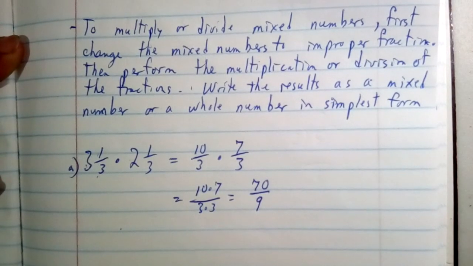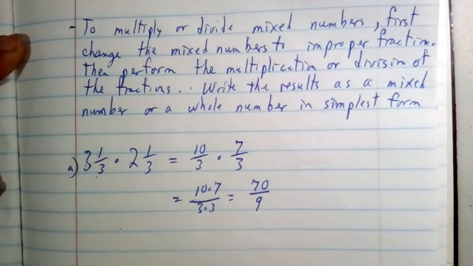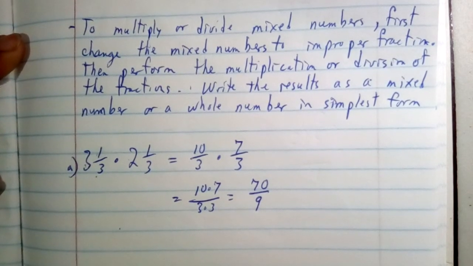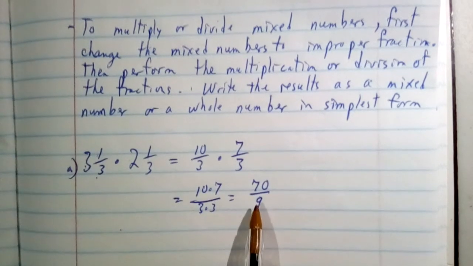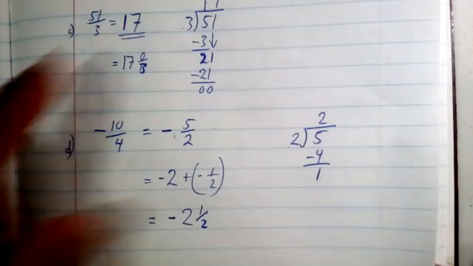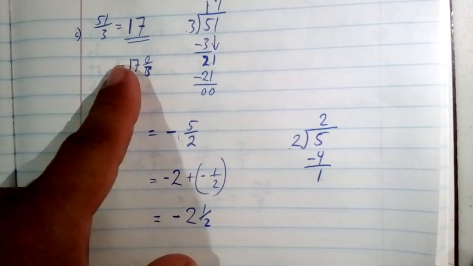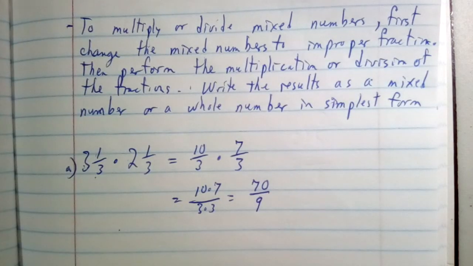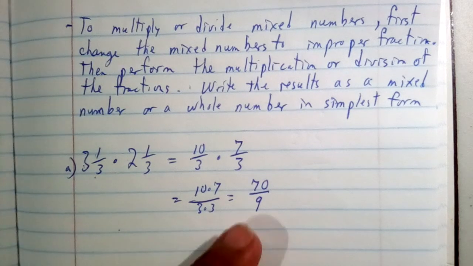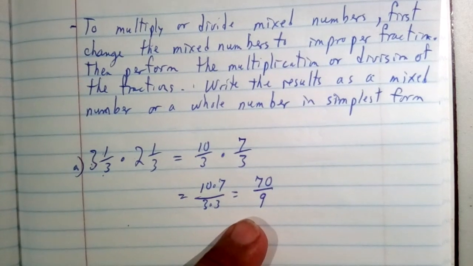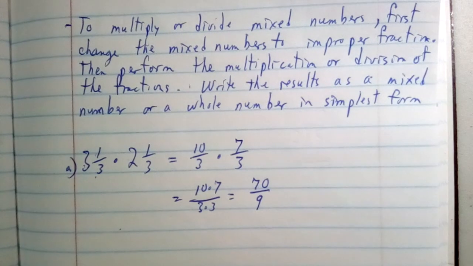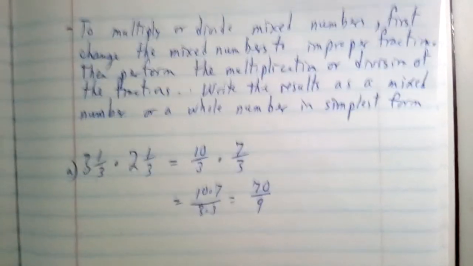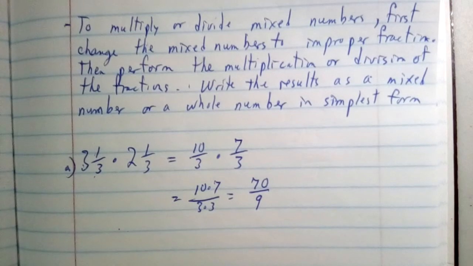And you can leave it as that if you want it as an improper fraction. You can also take an improper fraction and change it to a mixed number. That should not be a problem. So either way, just make sure that whatever you are being asked, you do that. So if we want to change the 70 over 9 to a mixed number, what do we do?